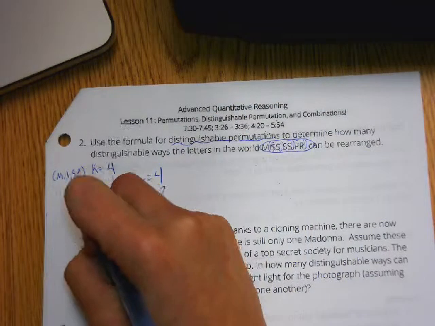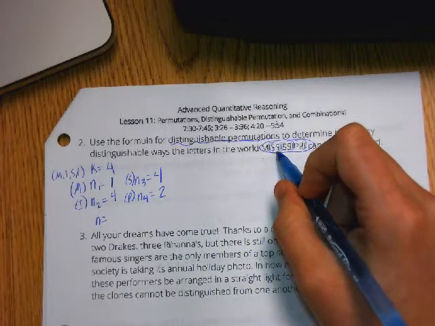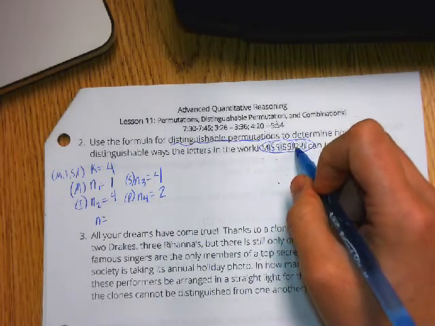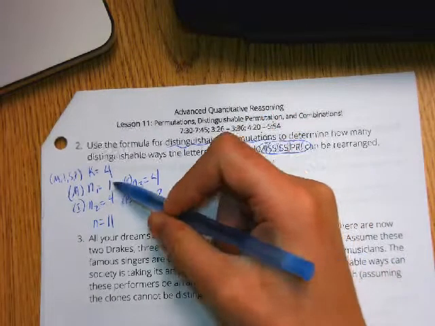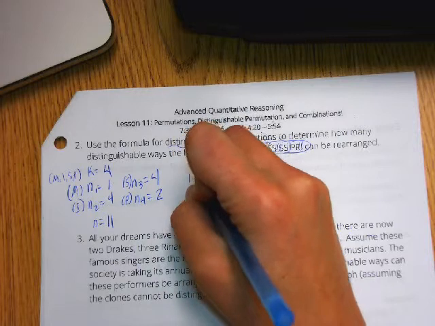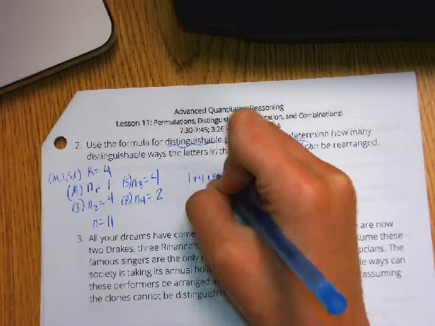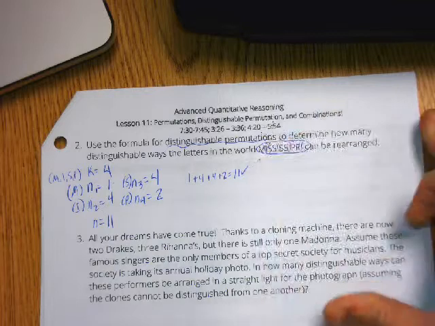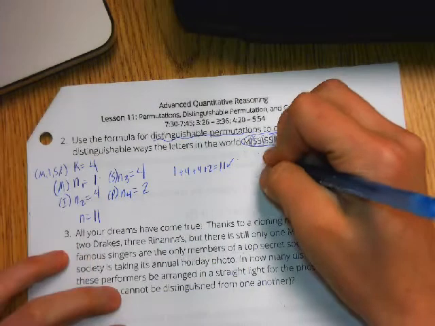So now I have all my variables ready to plug into the formula. Oh yeah, except for N. N is going to be the total number of letters. So 1, 2, 3, 4, 5, 6, 7, 8, 9, 10, 11. N should be 11. Actually, all of these add up to give you N. So let me double check that. 1 plus 4 plus 4 plus 2 is 11. Yes, that's a good check.